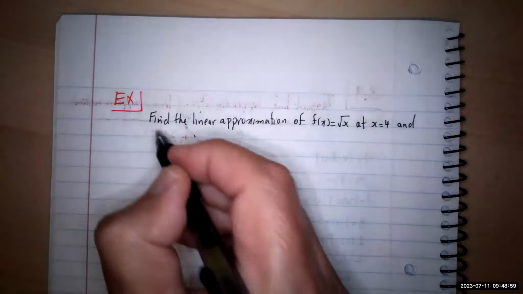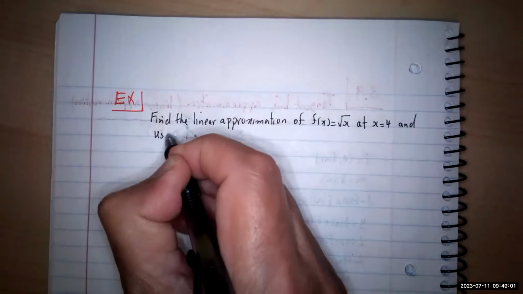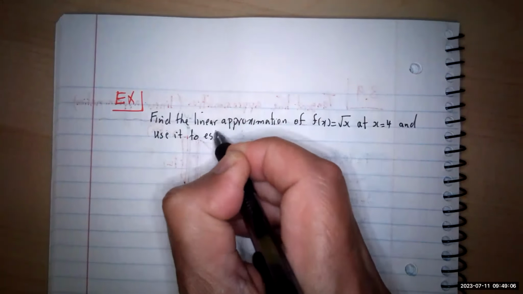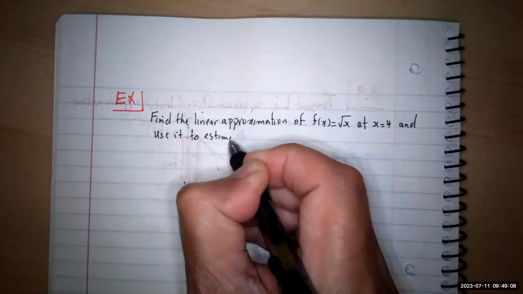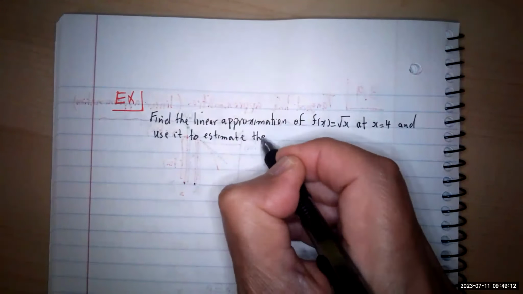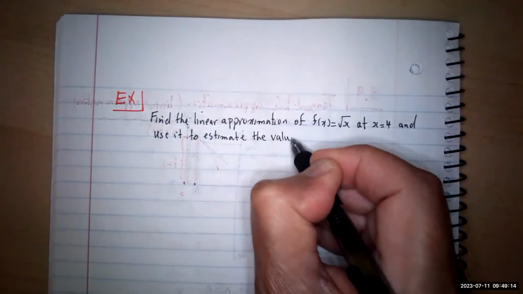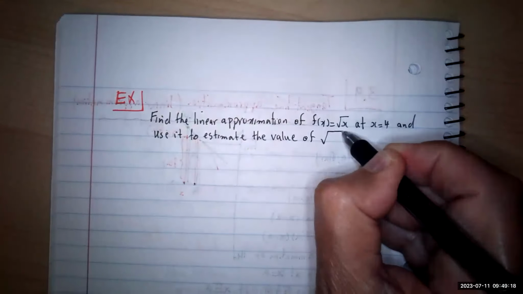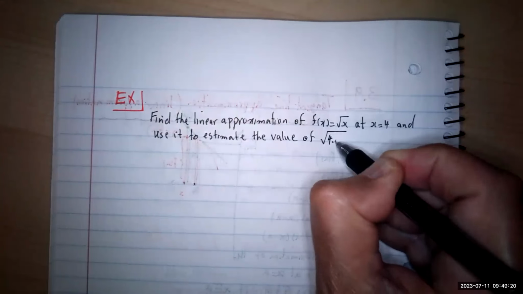Now then, use that one. Use it to estimate what? The value of the square root of 4.04.